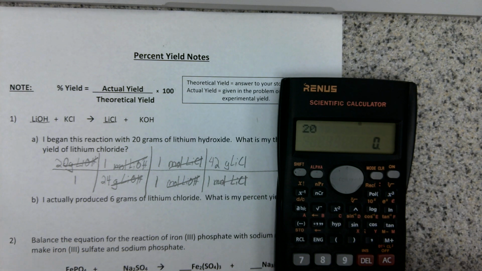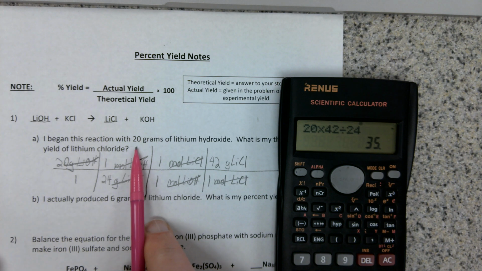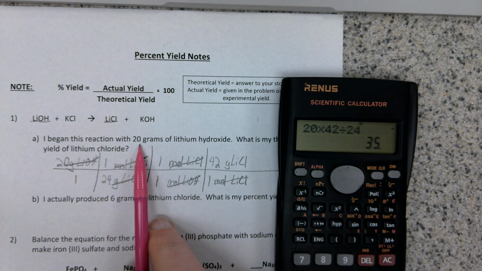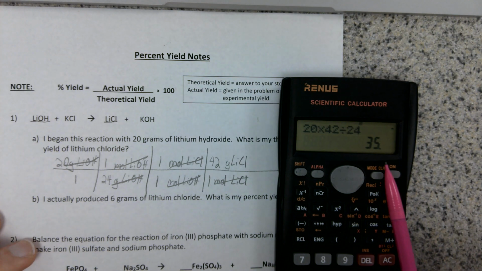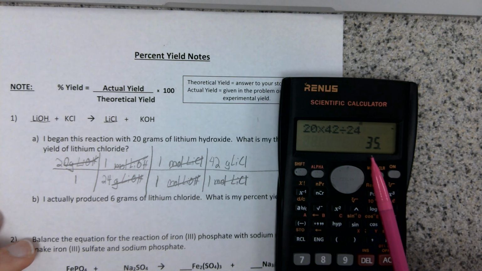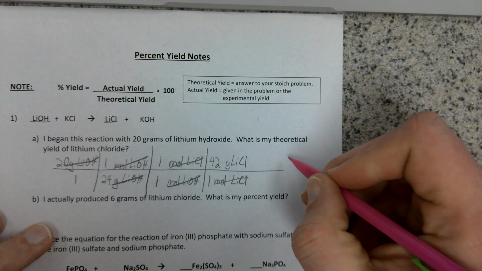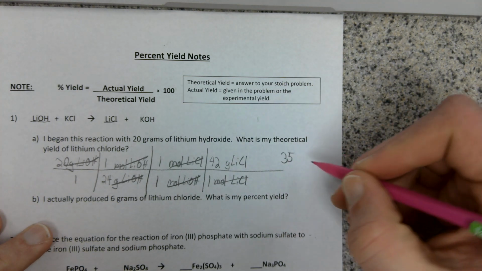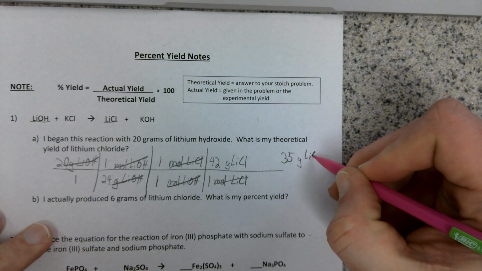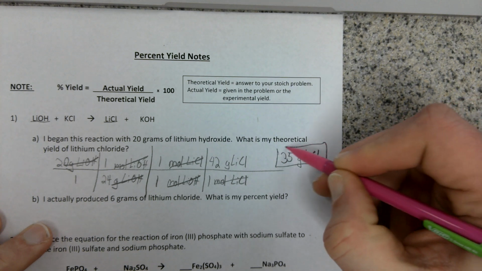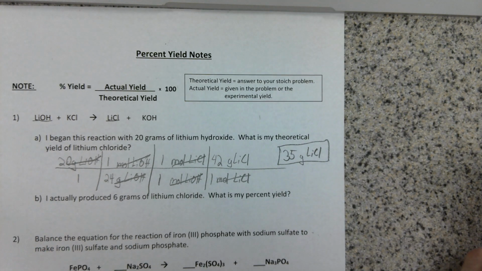We have 20 times 42 divided by 24. And this one's a little iffy, but we're going to call it 2 significant digits. I realize it's actually not, but it's what I want, and I should have changed it, but I'll do that next year. So 35 is my answer. That's 2 significant digits, so that's what we're going to go with. So that will be my answer for my theoretical yield.